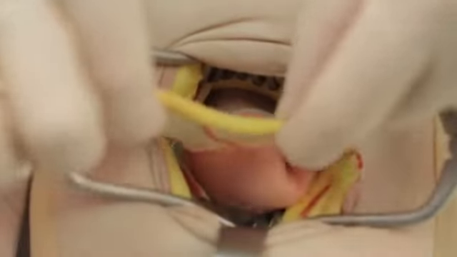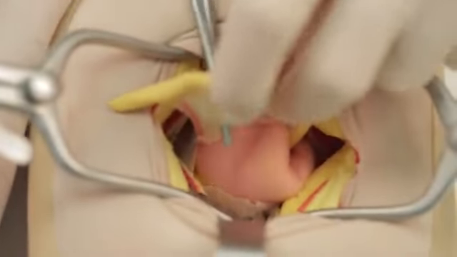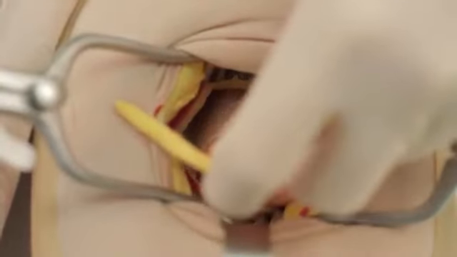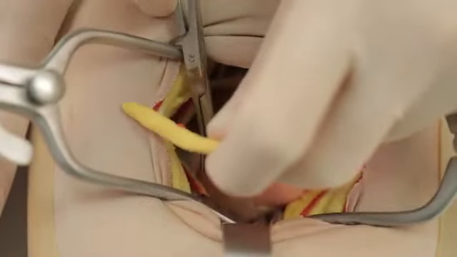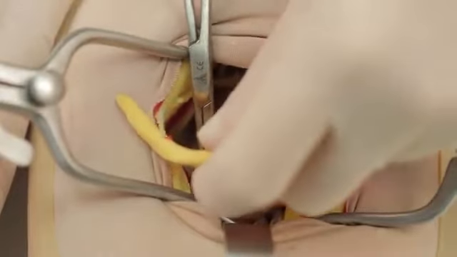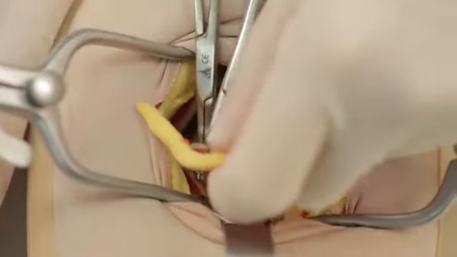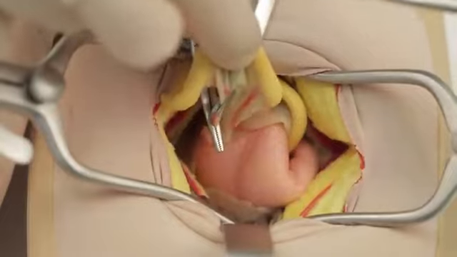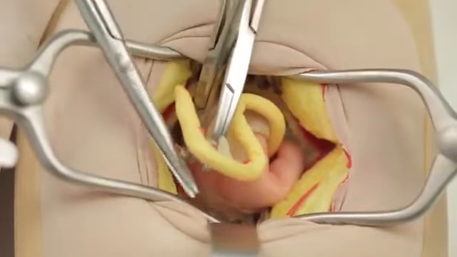View the mesoappendix against the light to identify the appendicular artery, which enters from the medial aspect. Create a window in the mesoappendix, avoiding the vessels, and ligate the vessels between clips using 2 Vicryl sutures. Divide the vessels and then divide the mesoappendix.